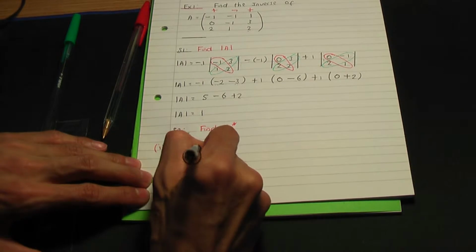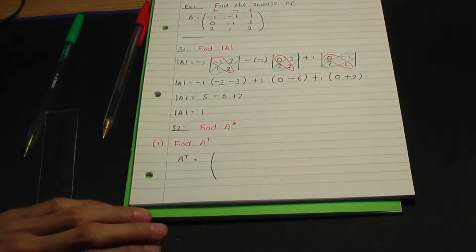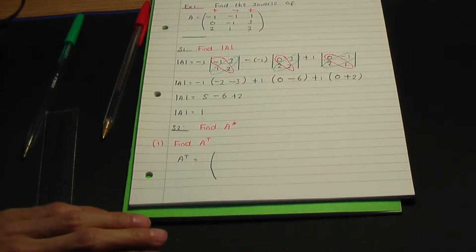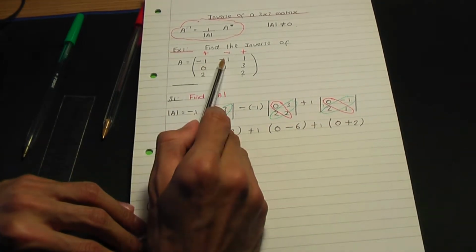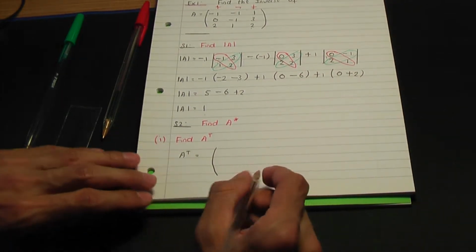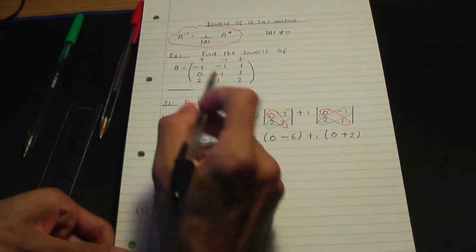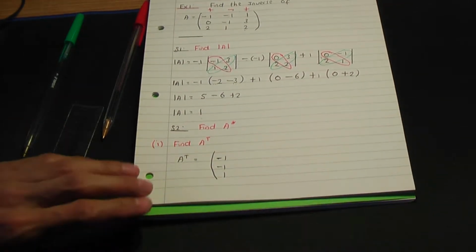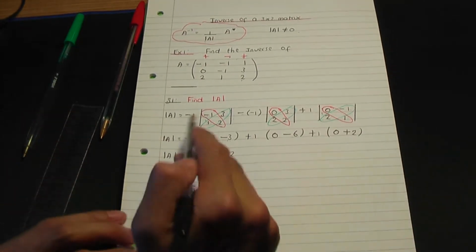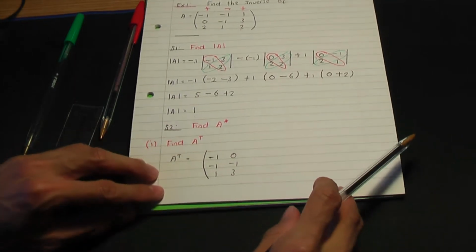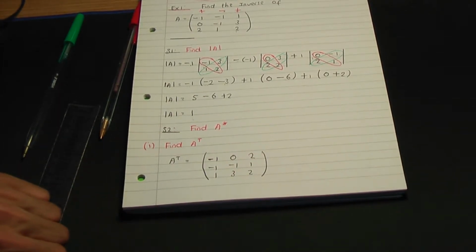So A transpose. In the previous video, to work out the transpose, remember the rows of your matrix will become the columns of your transpose matrix. So going back slightly, the first row of A, minus 1, minus 1, 1, will be the first column of your transpose matrix. Minus 1, minus 1, 1. The second row of A, 0, minus 1, 3, will be the second column of your transpose matrix. 0, minus 1, 3. And the third row of A, 2, 1, 2, will be the third column of your transpose matrix. 2, 1, 2. So remember, rows of your given matrix will be the columns of your transpose matrix.